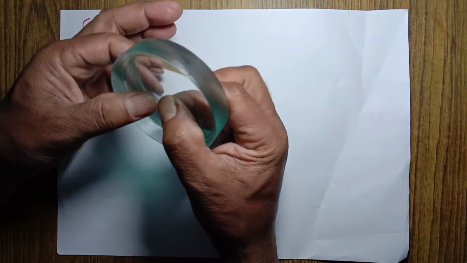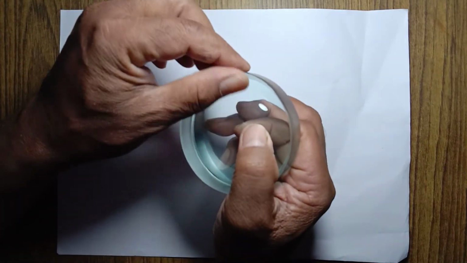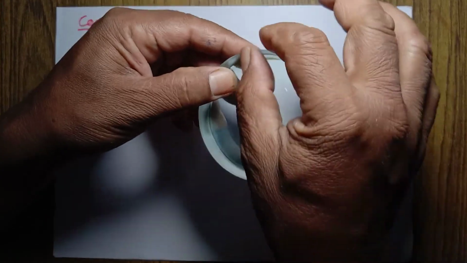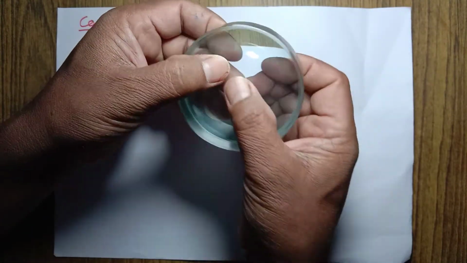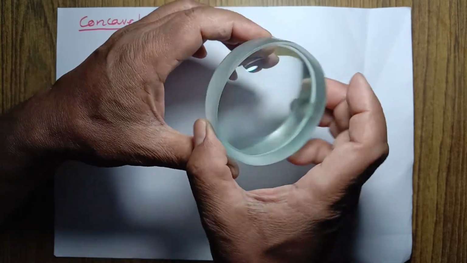A lens which is thinner in the middle. This is the lens which is thinner in the middle, but it is thicker at the edge. These edges are thick. It is thinner in the middle and thicker at the edge. This is called concave lens. And concave lens may be of different types.